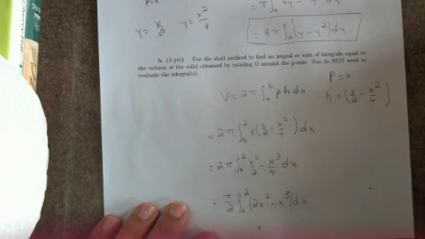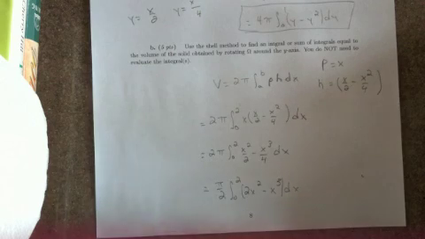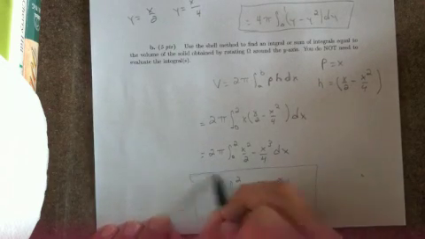Alright, so there you go. That would be the integral for solving this using the shell method. Hopefully it was helpful.